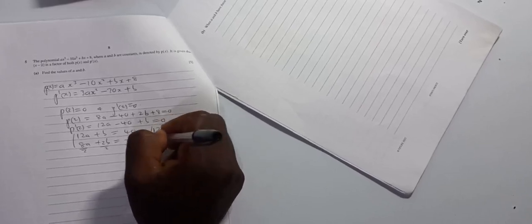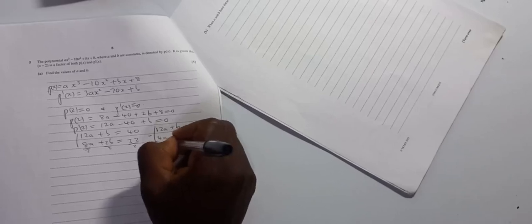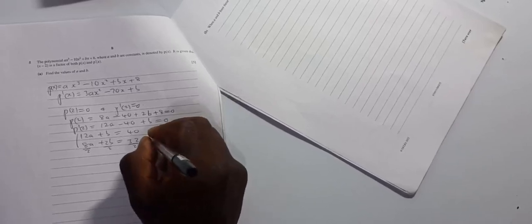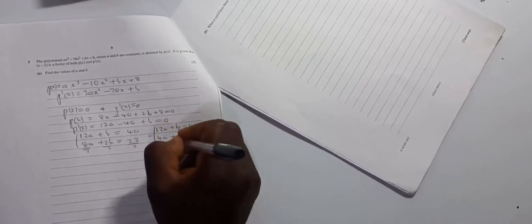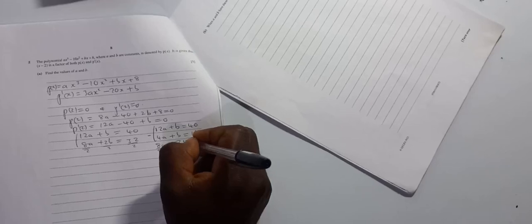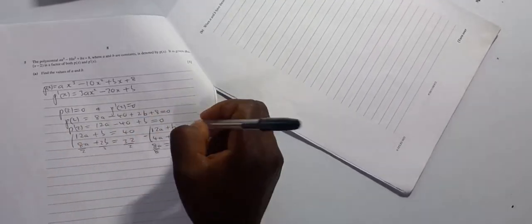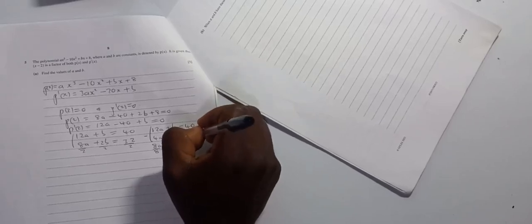So 12a minus 4a, that would be 8a. Then b minus b is 0, equals 40 minus 16, that will be 24. We divide by 8 both sides and we get a equals 3. To get b, we can take this equation where there is a.